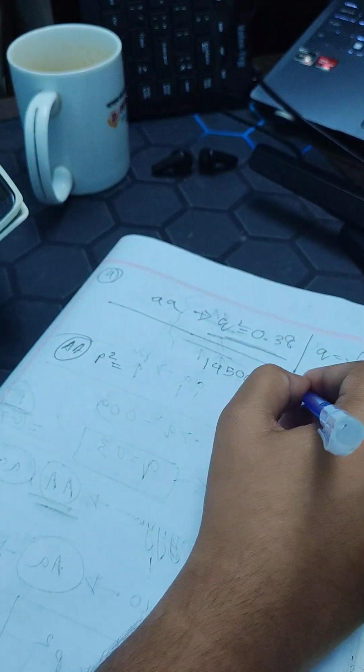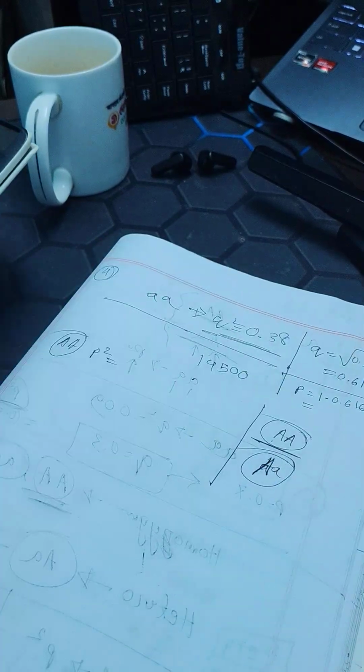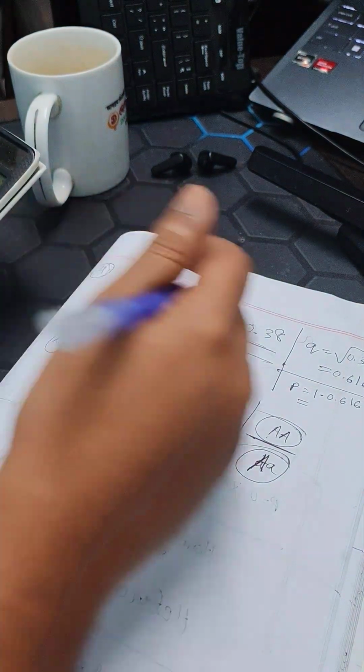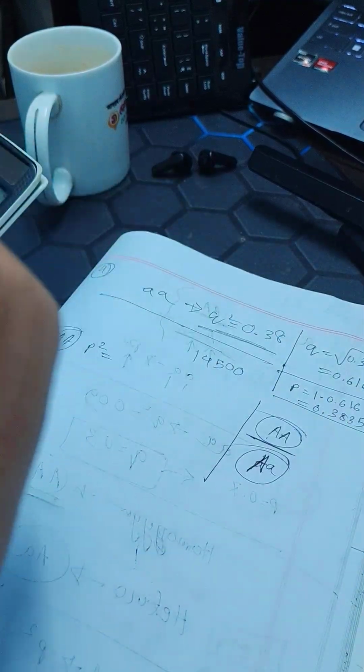So p will be 1 minus 0.616, which is 0.3835, right?